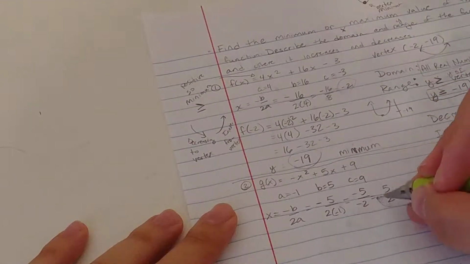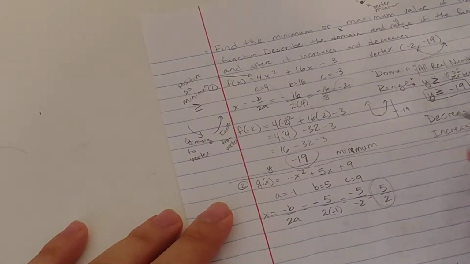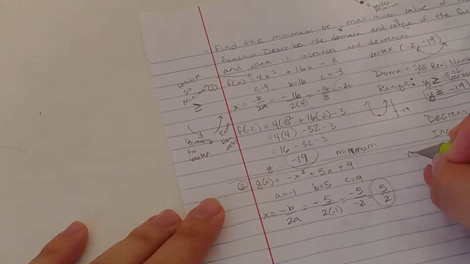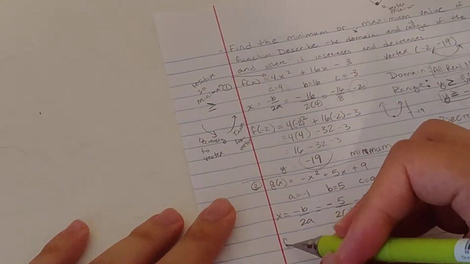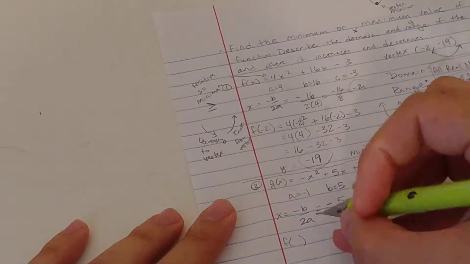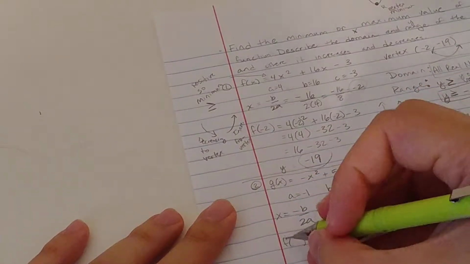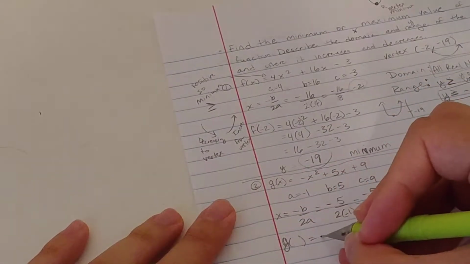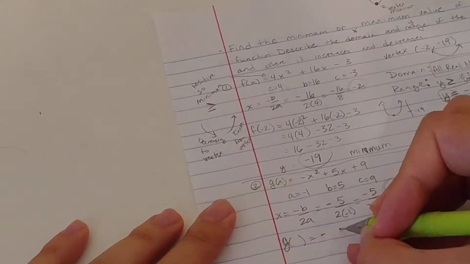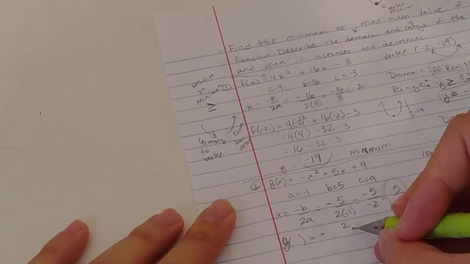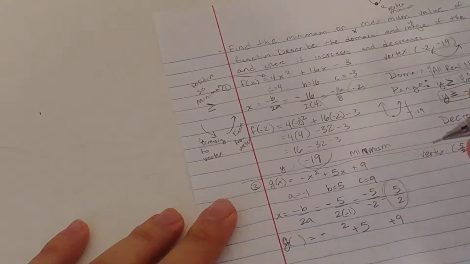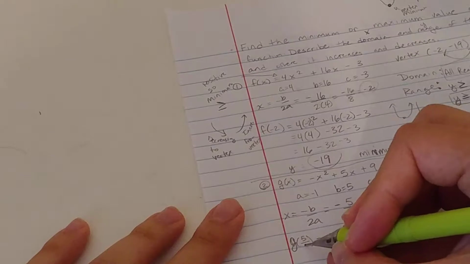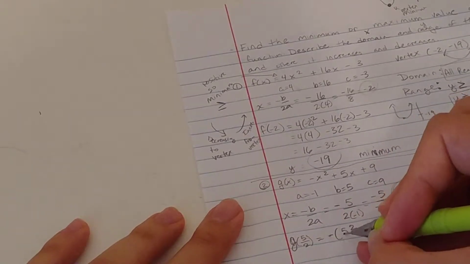All right, circle it just so that we remember. So the vertex is 5/2, comma. Now let's find our y. So we're going to write down g of x equals negative x squared plus 5 times x plus 9. And again, I left those x's blank because I'm going to fill them in with the 5/2.